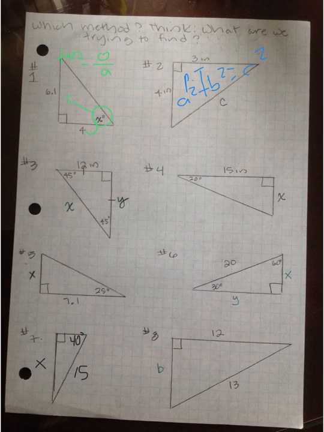Third question. We have a 45 and a 45. We have a 12-inch side. We have an x and a y. Could this be a sine, cosine, tangent? Could be. Does it look like a 45 right triangle? I think that's going to be easier. We also have 2 tick marks here. So this one's going to be our 45-45-90 formula.